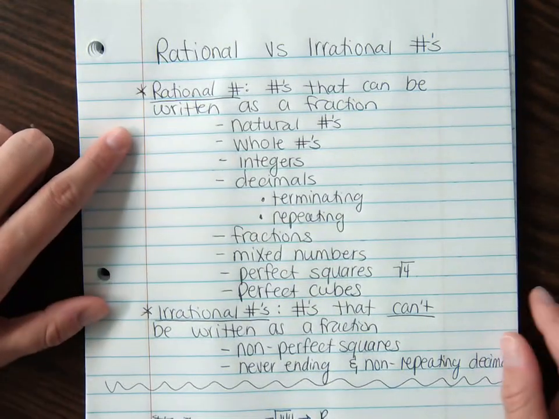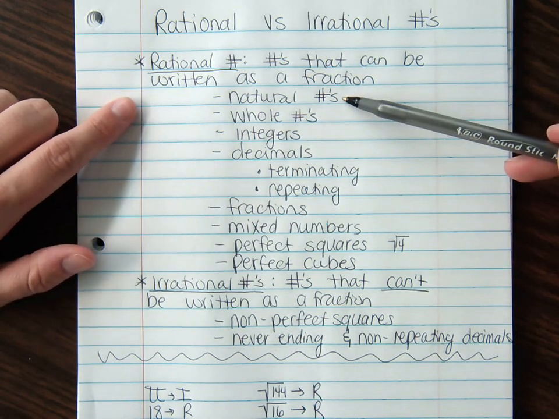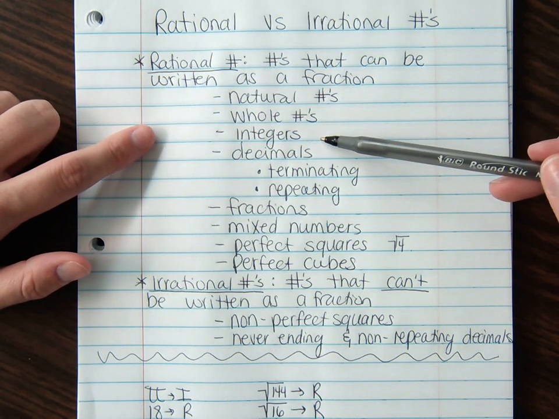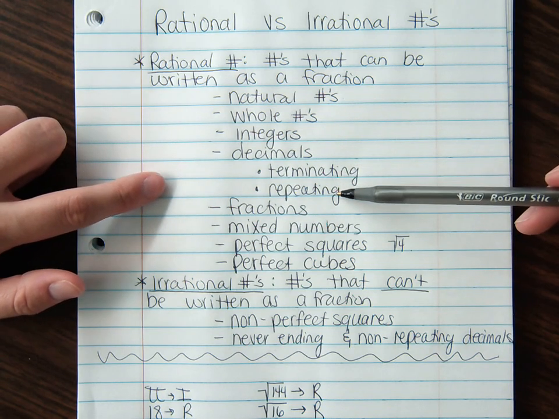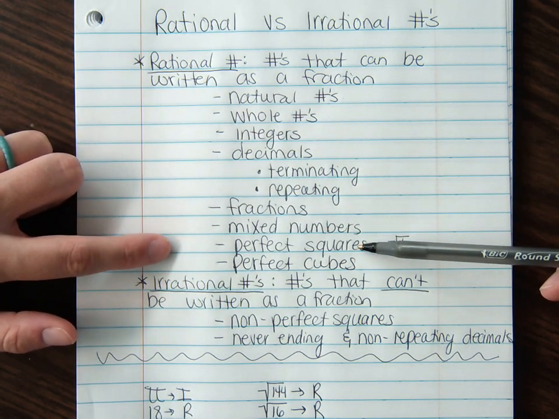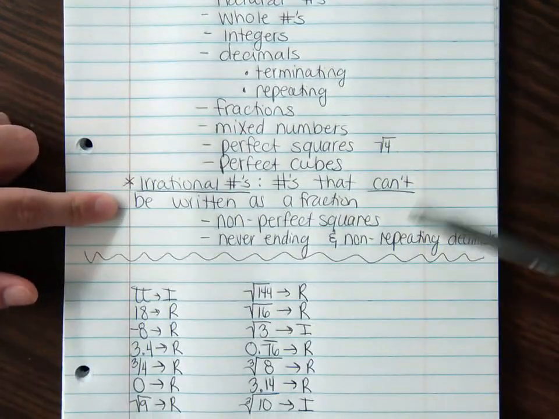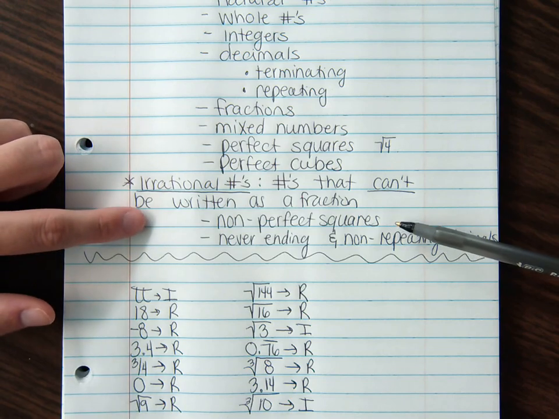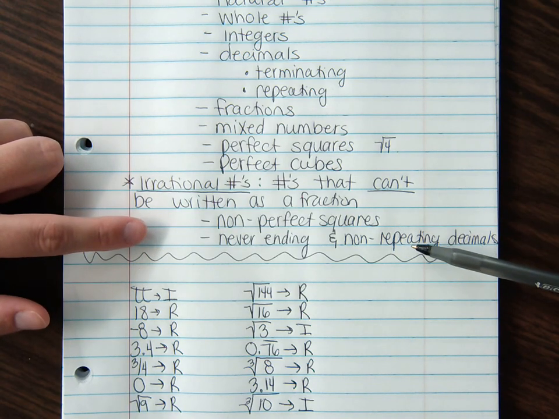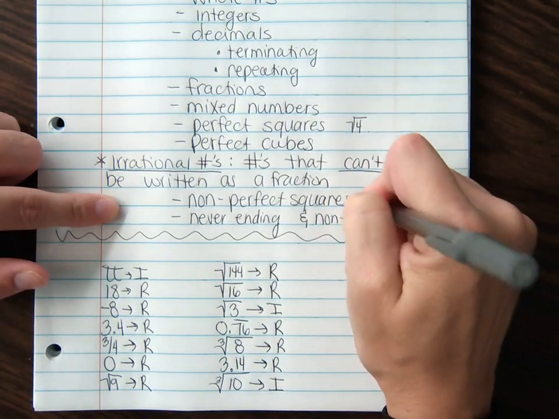So again, remember that a rational number is a number that can be written as a fraction. That includes natural numbers, whole numbers, integers, terminating decimals, repeating decimals, fractions, mixed numbers, perfect squares, and perfect cubes. Irrational numbers are numbers that can't be written as a fraction. These are non-perfect squares and never-ending and non-repeating decimals. I guess we can put non-perfect cubes too.